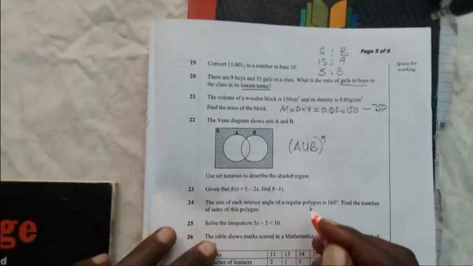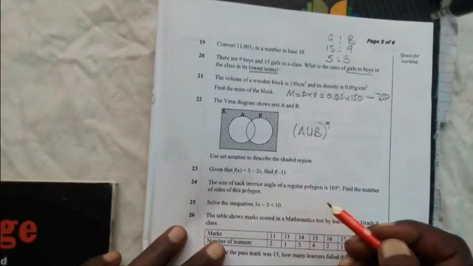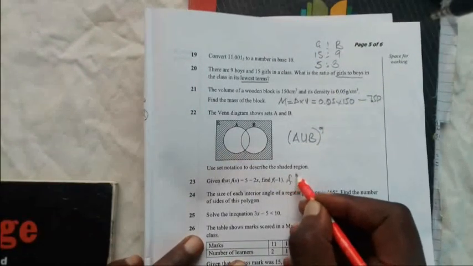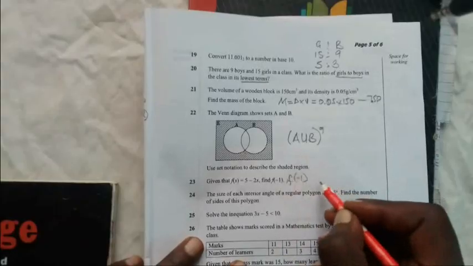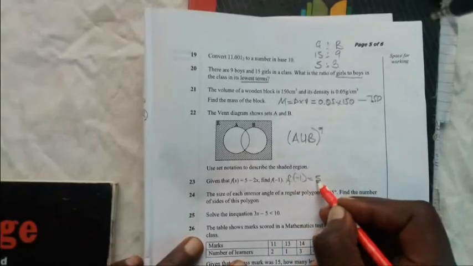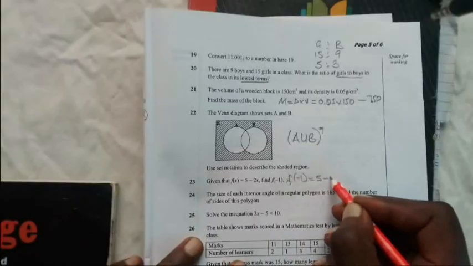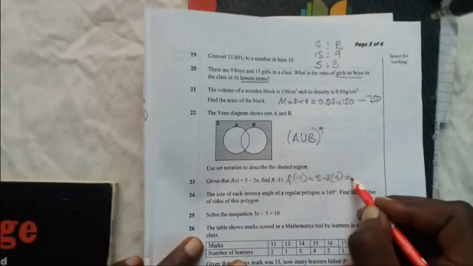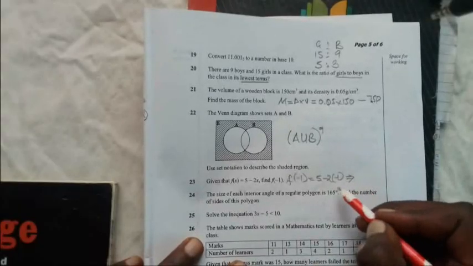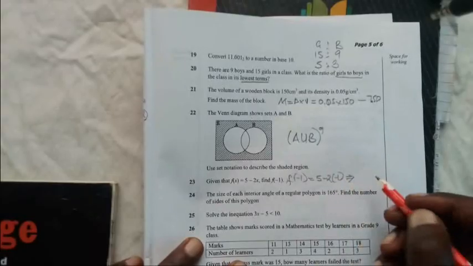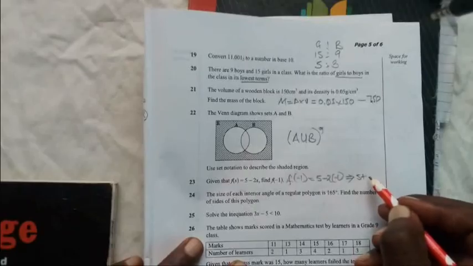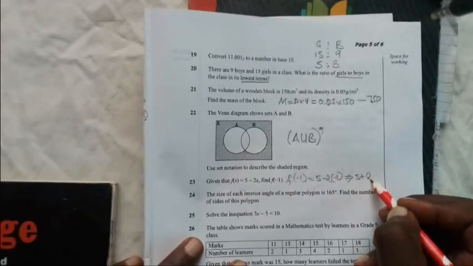Okay, so what we're going to do is we're going to replace. So I'm going to write f of negative 1 is equal to 5 minus 2 multiplied by negative 1. So we're going to say equal to, then we multiply that. First we consider this times this, which will give us positive 2, so we're going to have 5 plus 2, which will give us equal to 7.